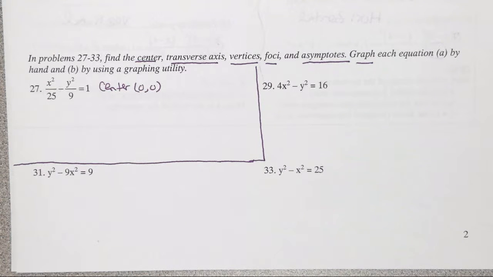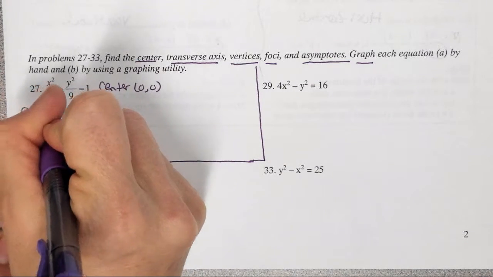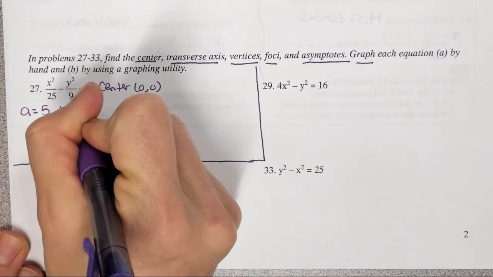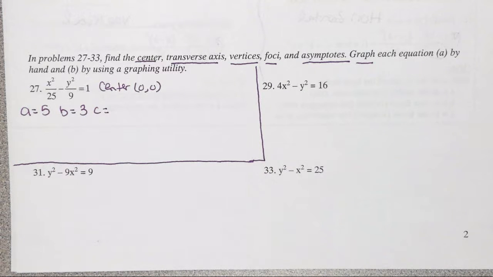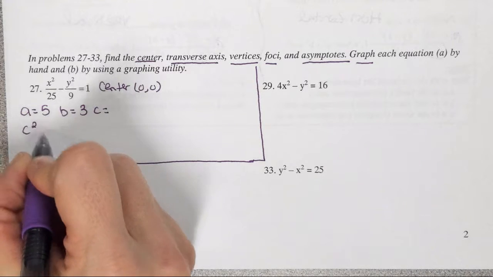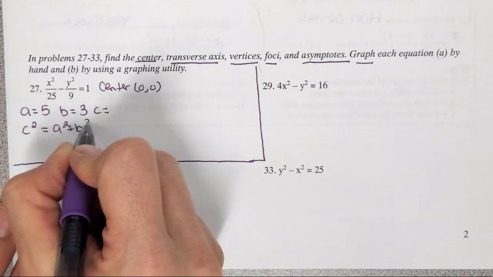I also know that my a squared is always written first. So if I know my a squared is first, what is a? 5. What is b? 3. And I have to go find who? C. Do we know how to find c? Yes. Remember, we're going to take a cab. C squared equals a squared plus b squared.